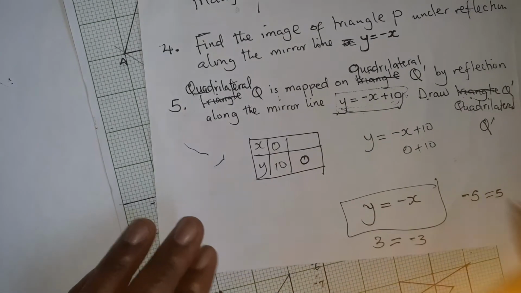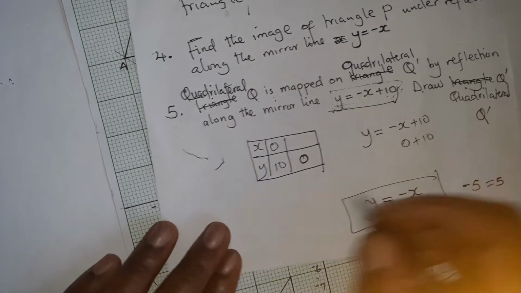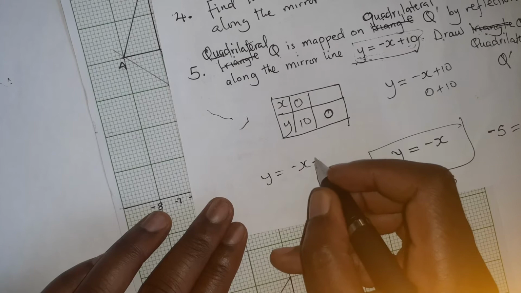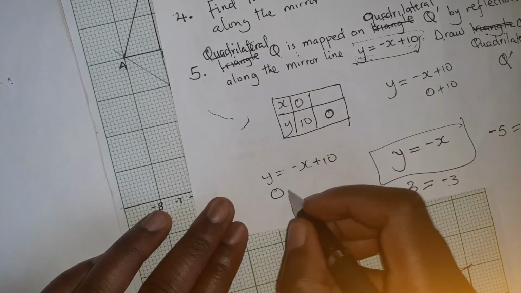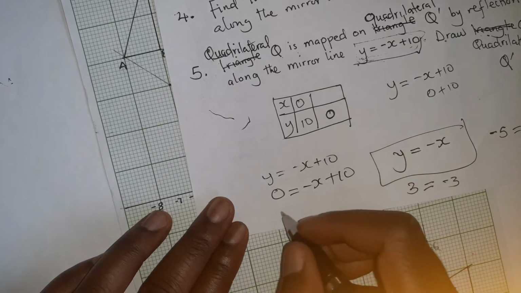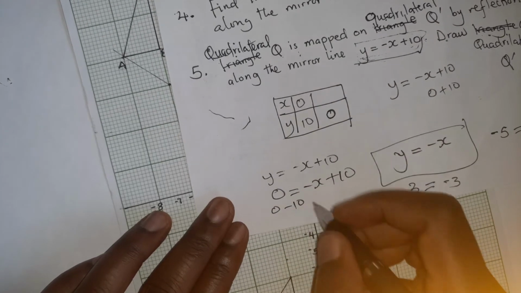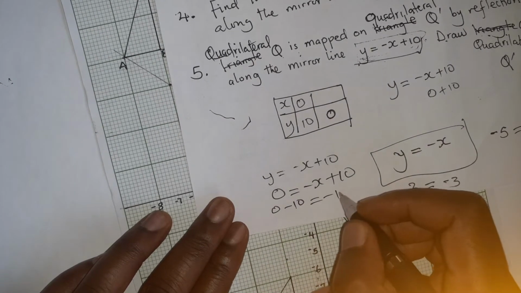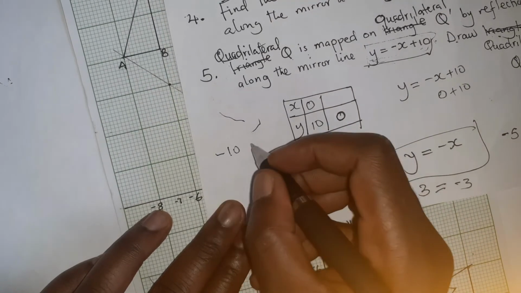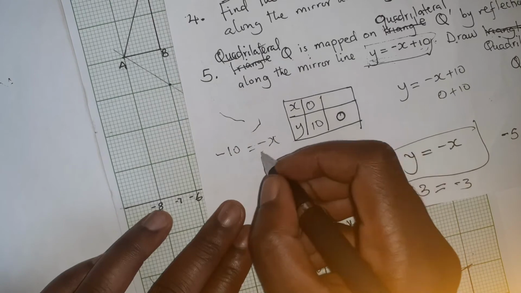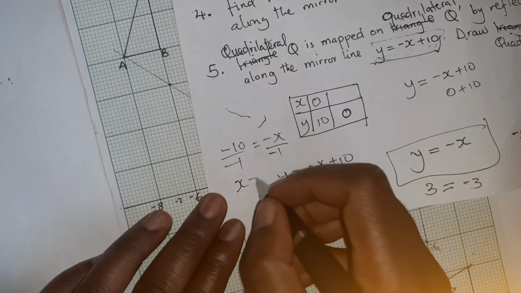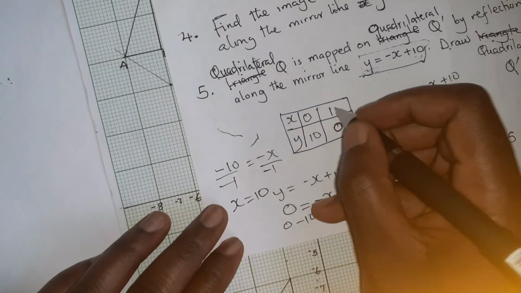I like using these two. Y equals negative x plus 10, so 0 minus 10 is equal to negative x. So negative 10 equals negative x. You divide by negative 1 both sides, so x is equal to 10.